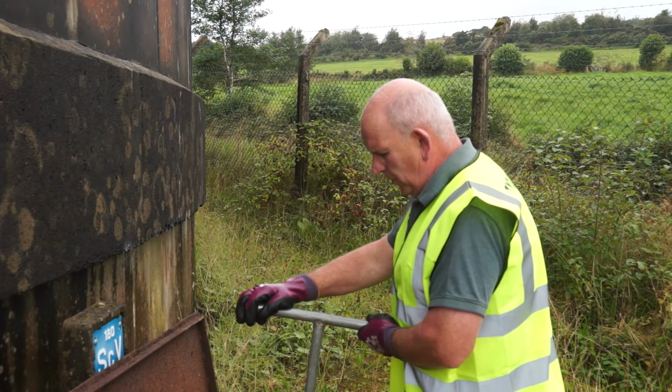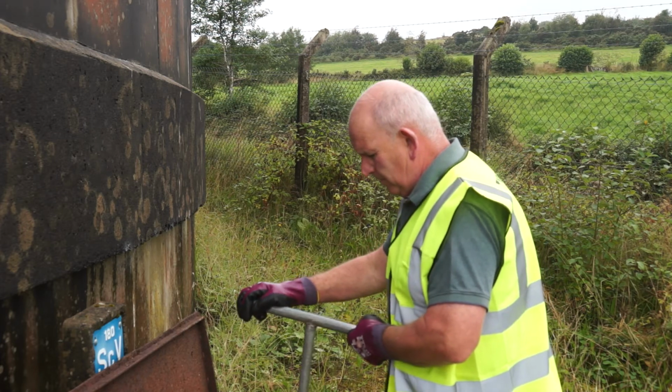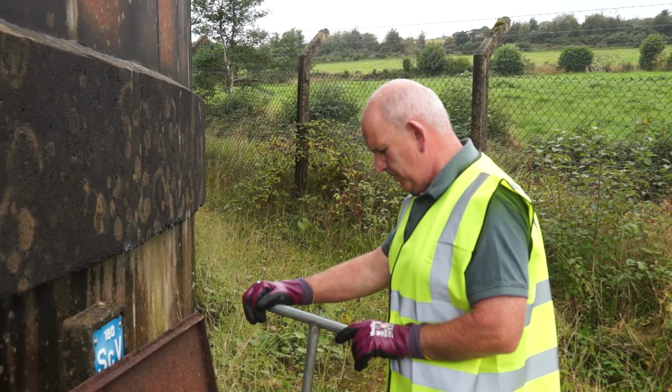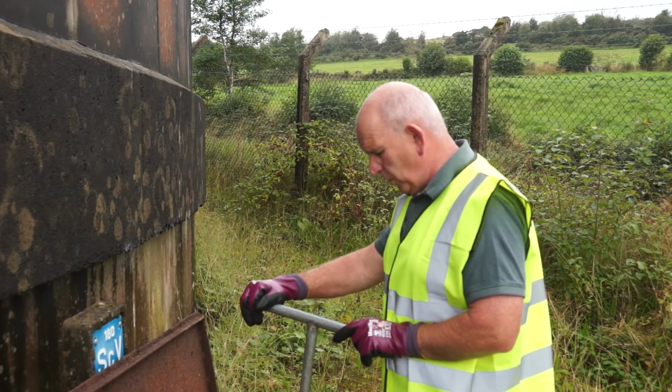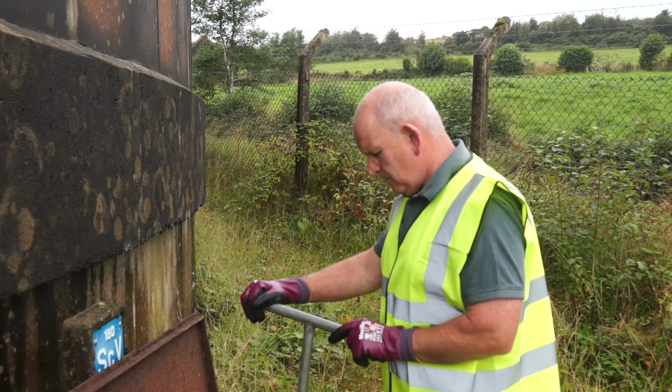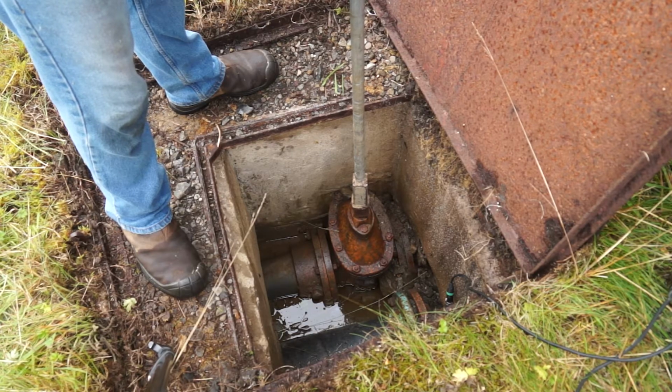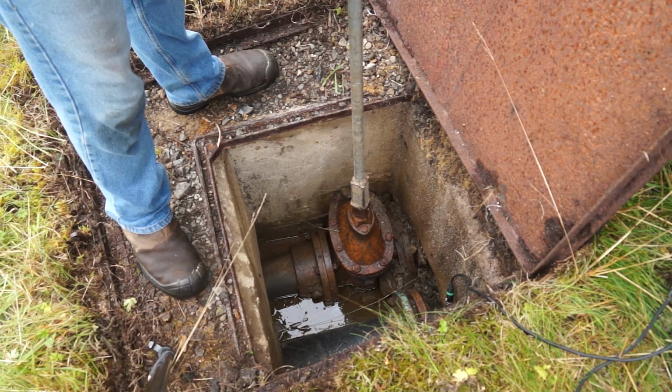Now I'm going to give it another 1/8 of a turn and just let it settle for a second or two. Now I'm going to start giving it 1/4 turns, very slowly. We can audibly hear the water going through the valve at this point.